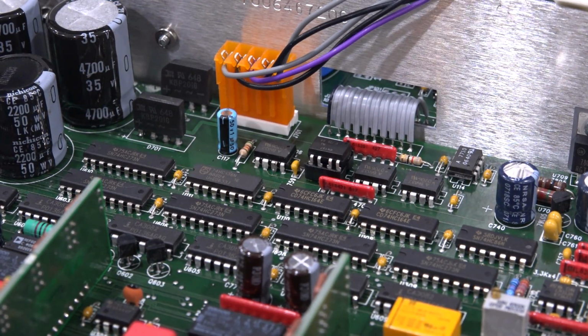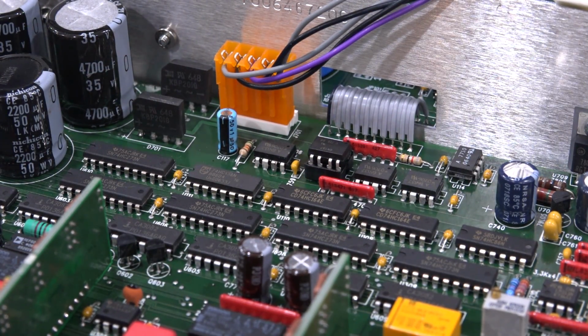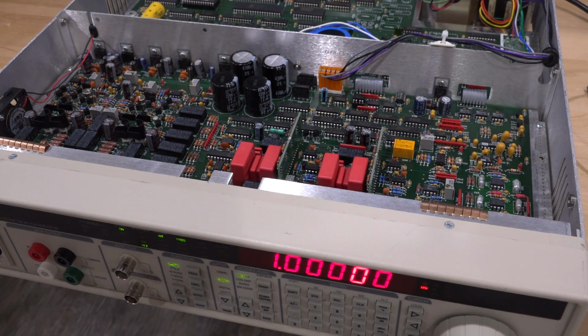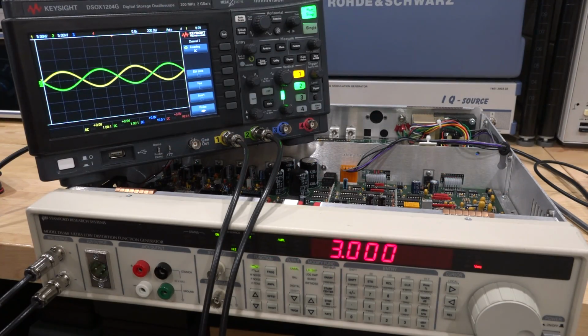Now we can put the good one in the unit. And here it is sitting inside. It looks a little bit unusual with it being the only one that has a socket, but it seems to be sitting correctly. And let's see if that made any difference. If I put it into amplitude control, look at that. Hopefully you can hear it. It is indeed making noises. Yep, perfect. Looks good. Let's connect the output to the oscilloscope and check it out.